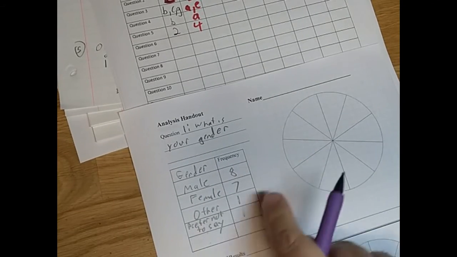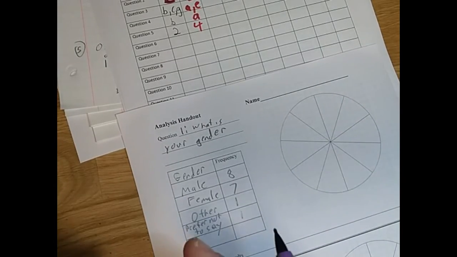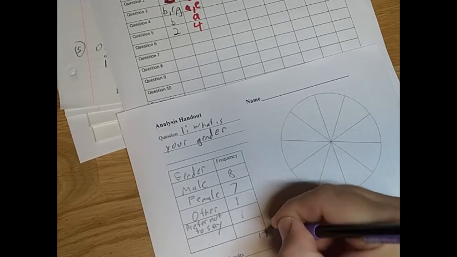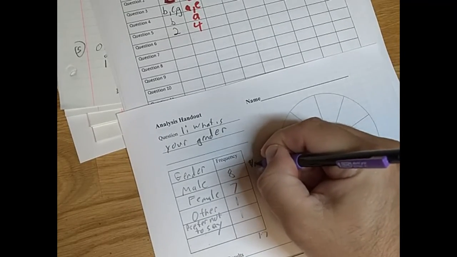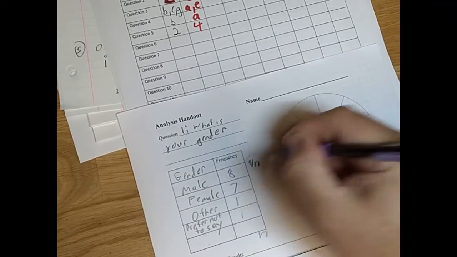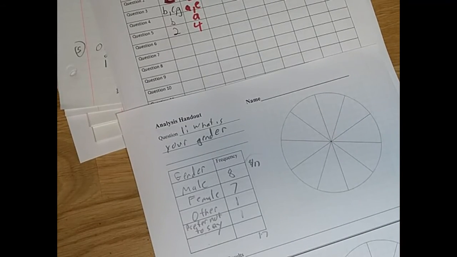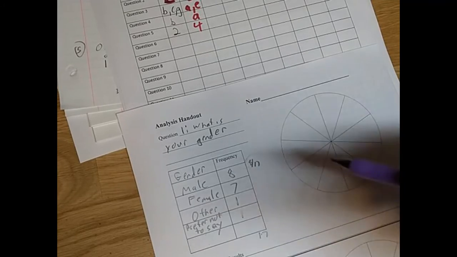Okay, now we're going to graph this. Now, you have to find the percent. So 15, 16, so maybe you had 17 people surveyed. You have to go 8 divided by 17. Use your calculator, and these go by 10%. So 8 divided by 17. So that's going to be, let's see, just under 50%.